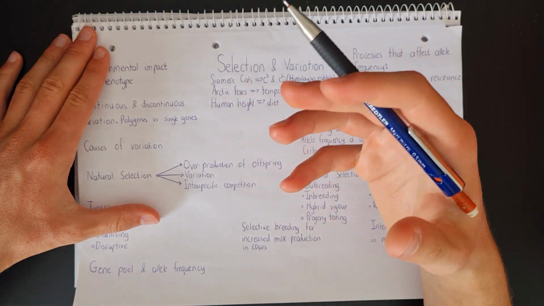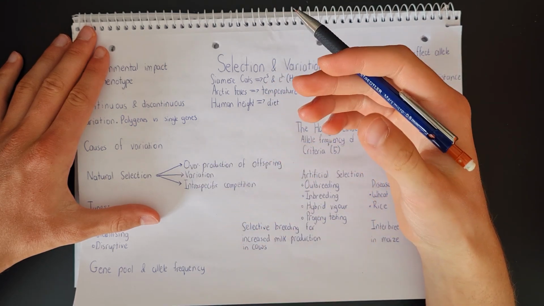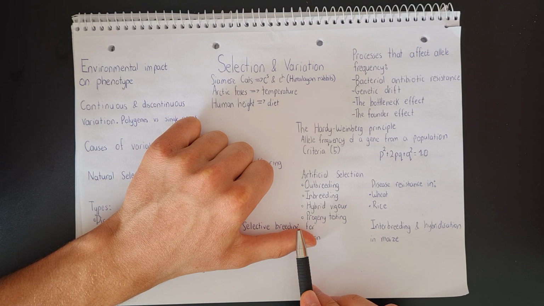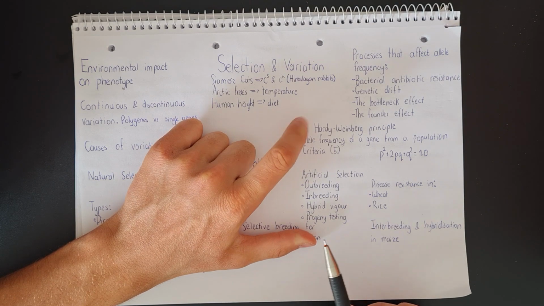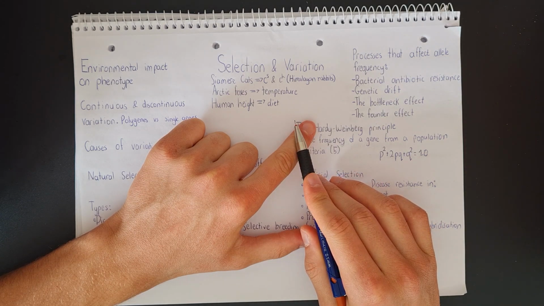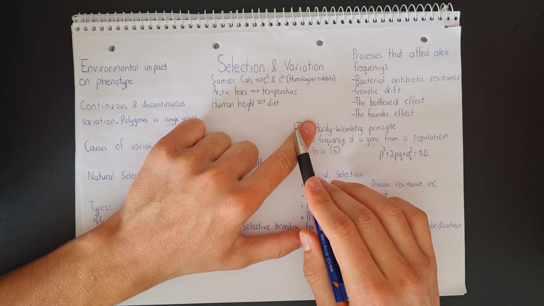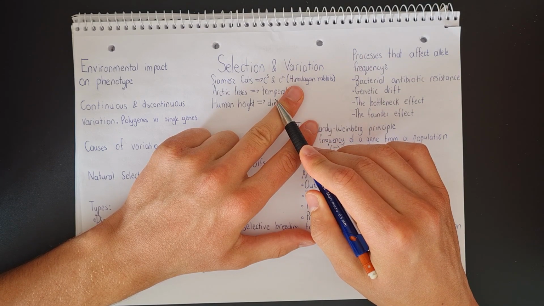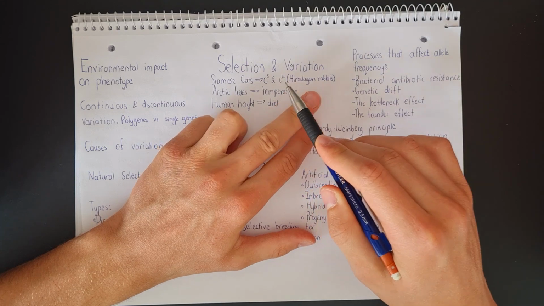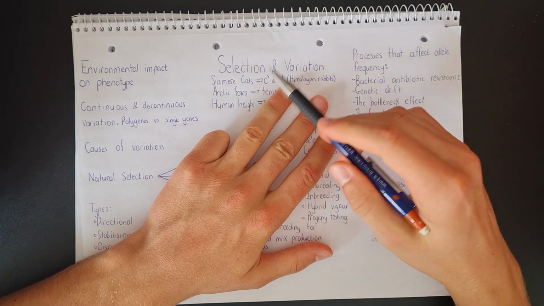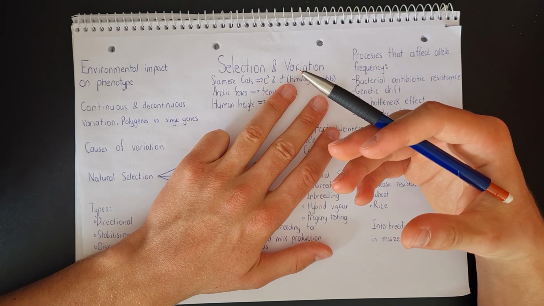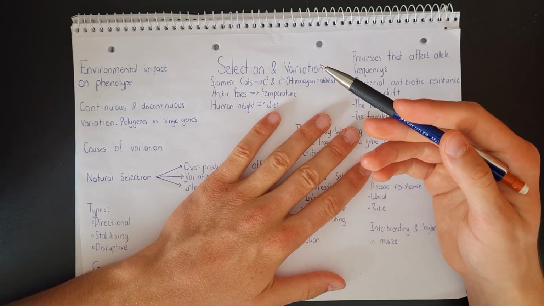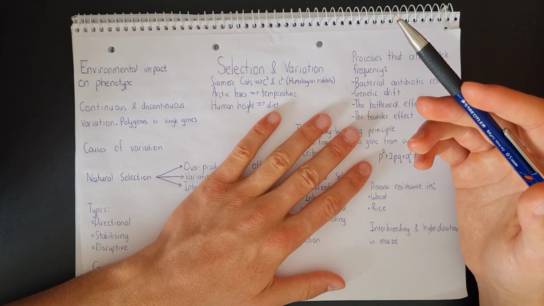The first causes of variation are the genetic differences. Genetic differences can come from mutations in the DNA base sequence. We can have crossing over during prophase 1 of meiosis 1. We can have random orientation of homologous chromosomes in metaphase 1 of meiosis 1. We can have random mating, okay, so any two different individuals of a species can come together and mate. And then we have the random fusion of gametes during fertilization.